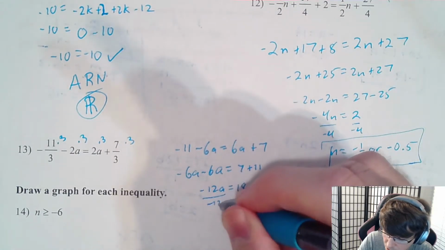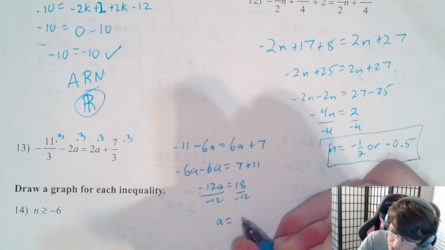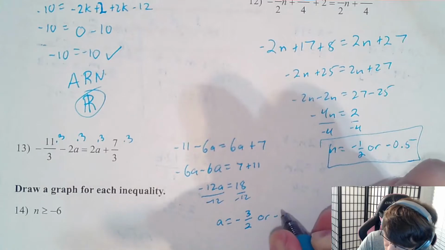Divide both sides by negative 12. We're going to get a is equal to, and use that calculator again, negative 3 over 2, or negative 1.5.